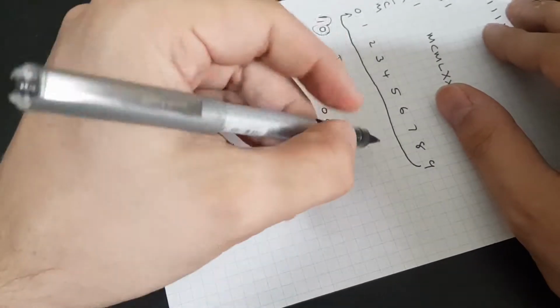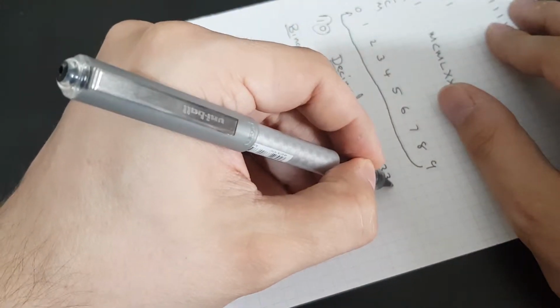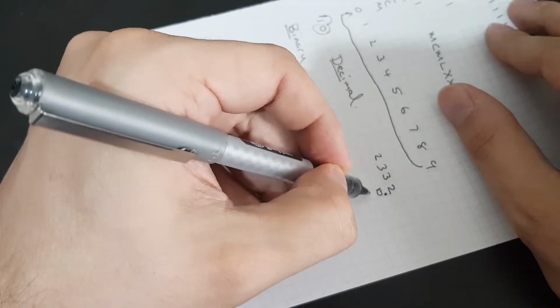Whereas with decimal, if we have, say, 32, this would be 10 to the 0, so this would be the units.